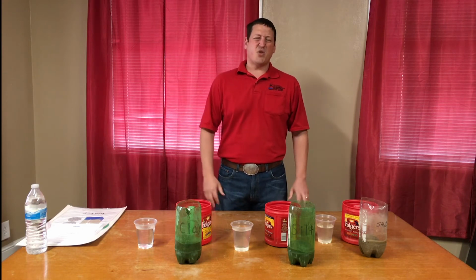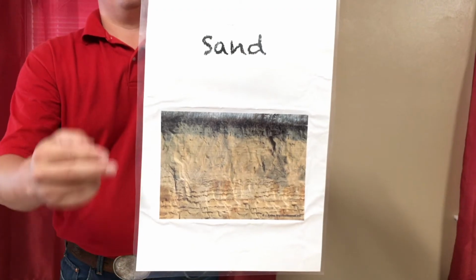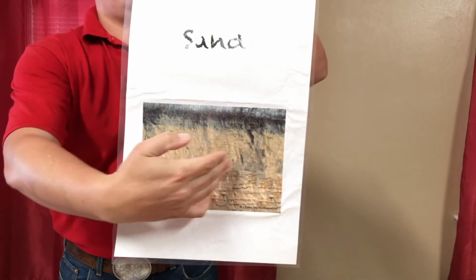And then one day I started thinking, why is it that our playground is made from sand? Everything around the playground was sand, but all the other soil around it had grass.